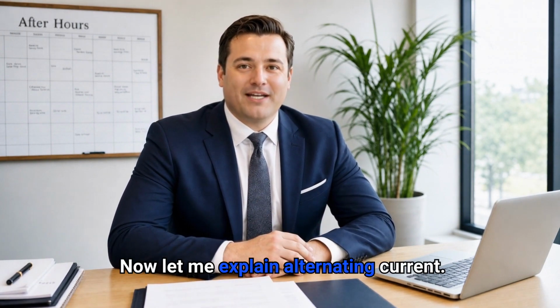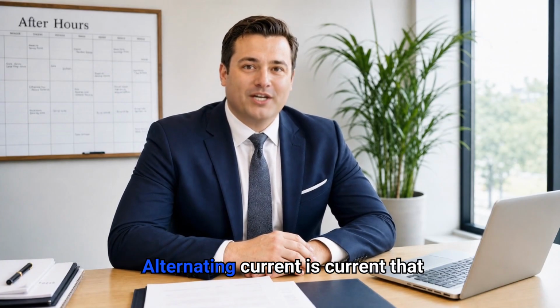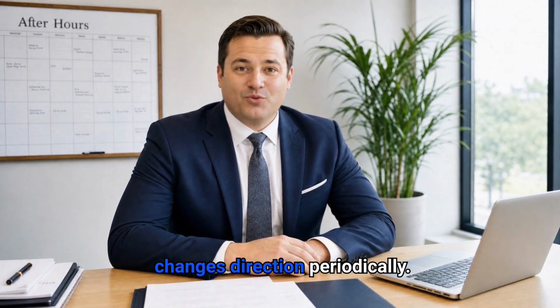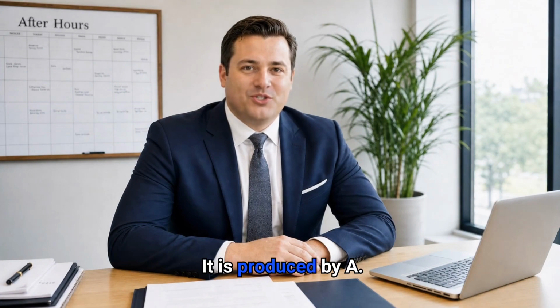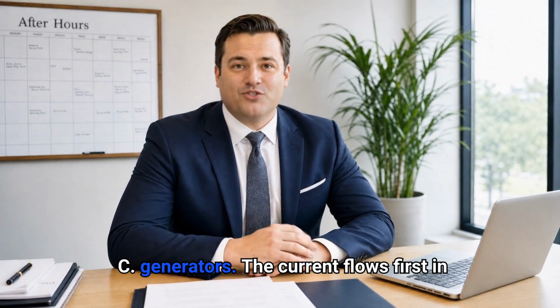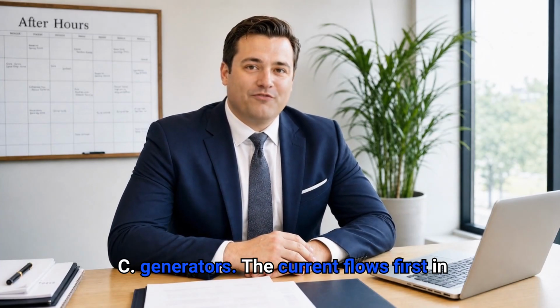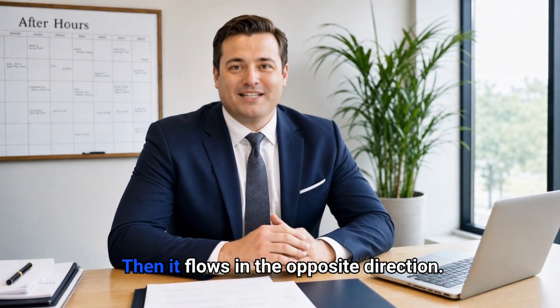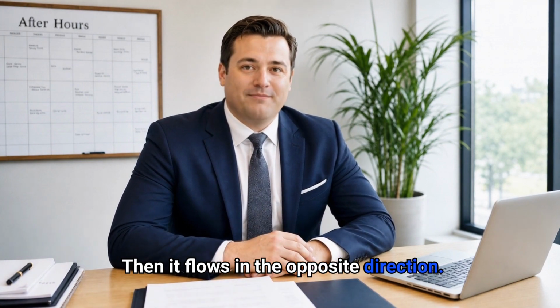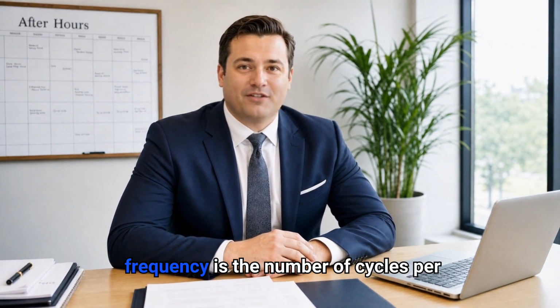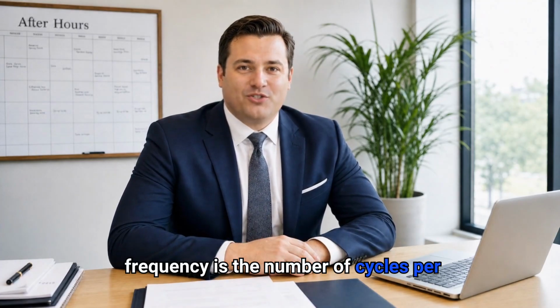Now, let me explain alternating current. Alternating current is current that changes direction periodically. It is produced by AC generators. The current flows first in one direction. Then it flows in the opposite direction. This repeats continuously. The frequency is the number of cycles per second.